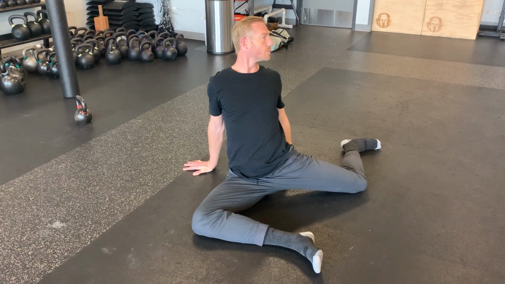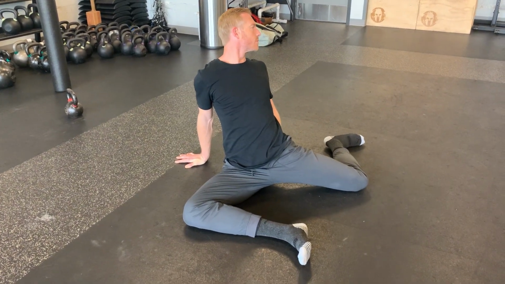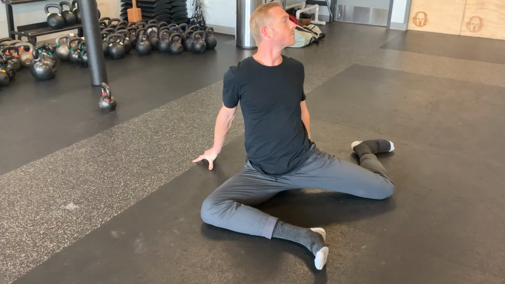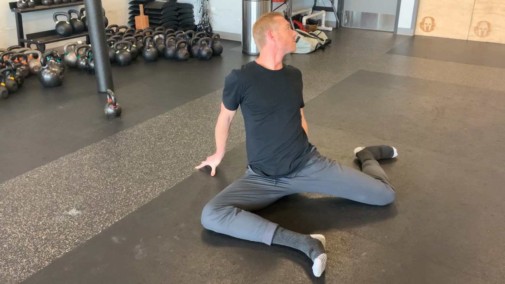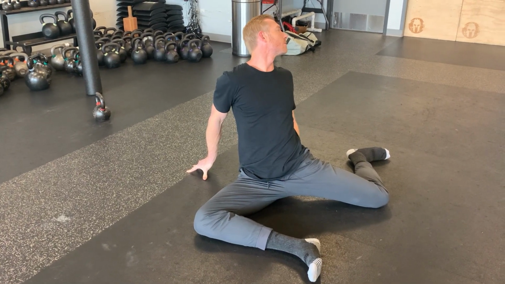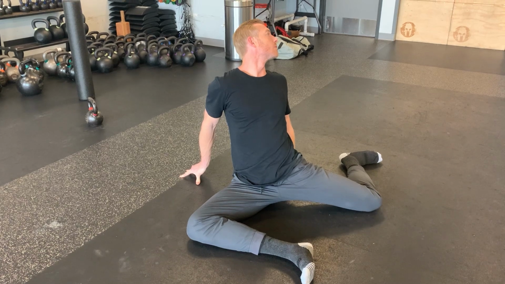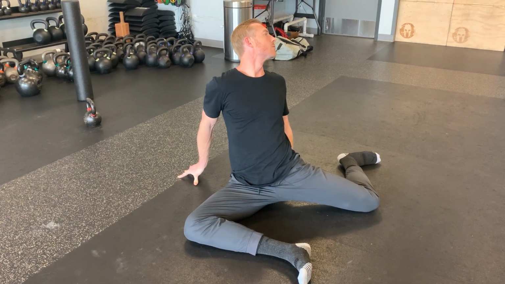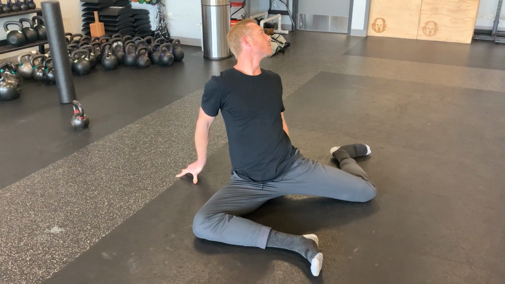Depending on your mobility, you may feel this in different areas. Some might feel it in the glute of the back leg. Some may feel it in the groin of the back leg. But as long as it's in the back leg, it's doing work there. As mentioned before, don't forget to breathe. Don't forget to get both sides.